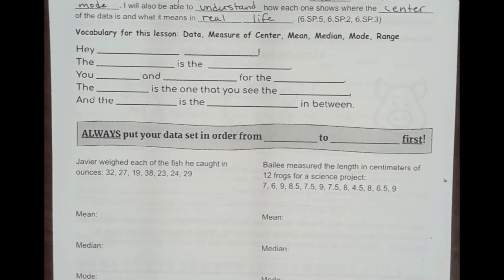Hey diddle diddle, the cat and the fiddle, the cow jumped over the moon. The little dog laughed to see such sport, and the dish ran away with the spoon.